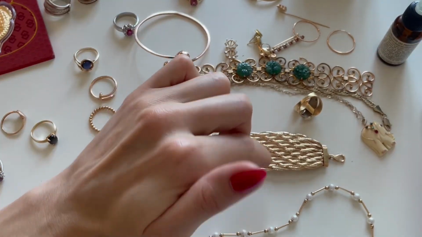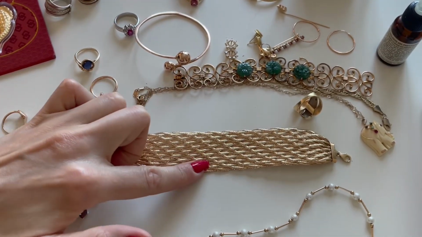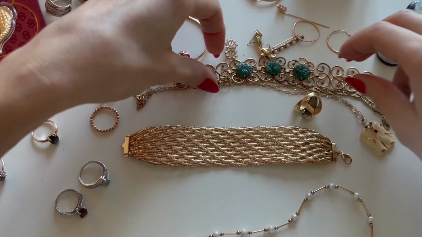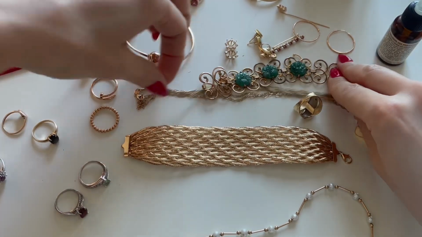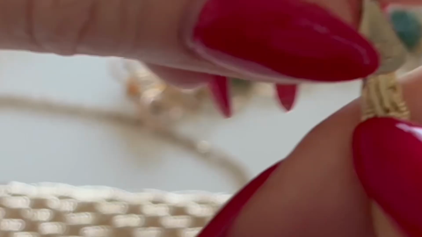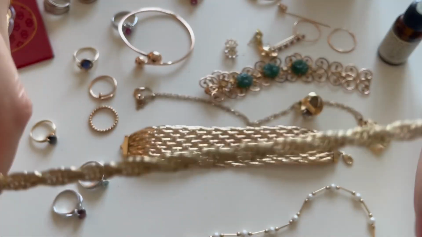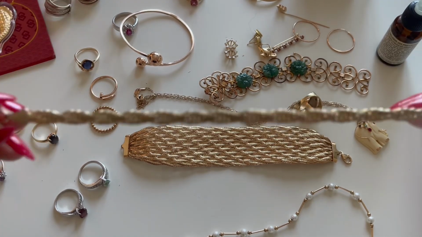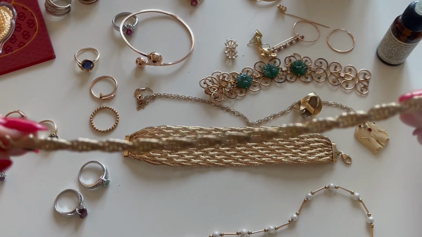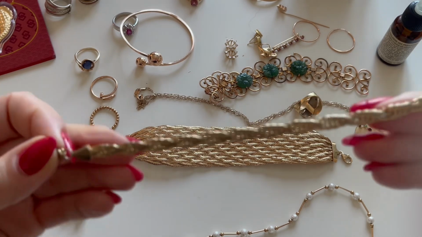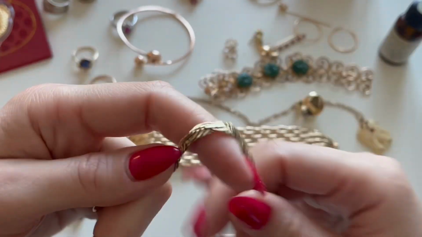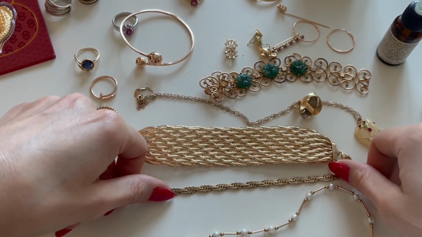However, as you can see here, I have an 18 karat yellow gold bracelet, and also a 14 karat yellow gold bracelet, and it mentions Italy. However, this is fake, this is not gold. Even though it has the marking, obviously it's a kind of scam. It has no percentage of gold inside. I have checked this with X-ray.